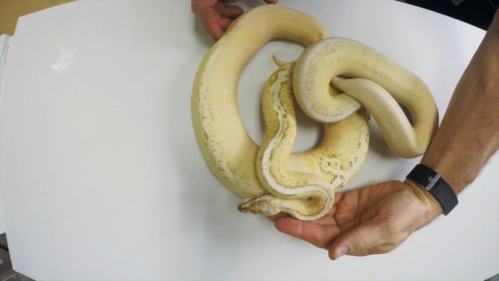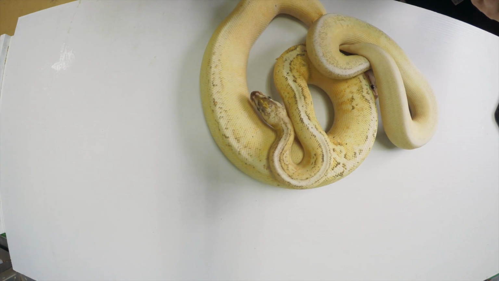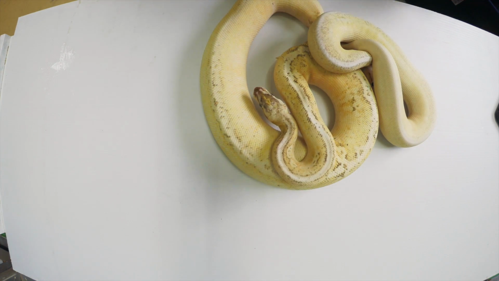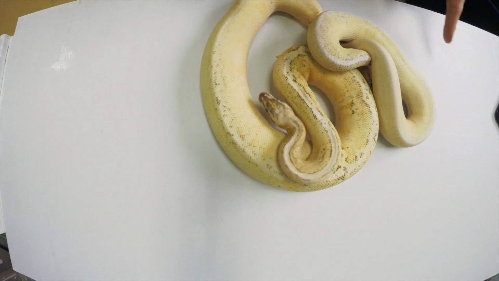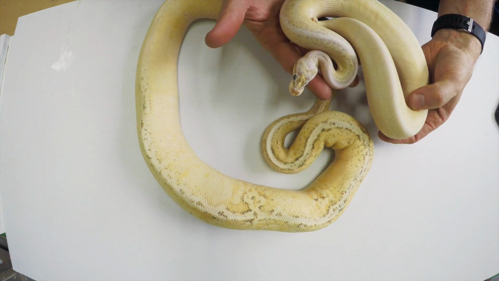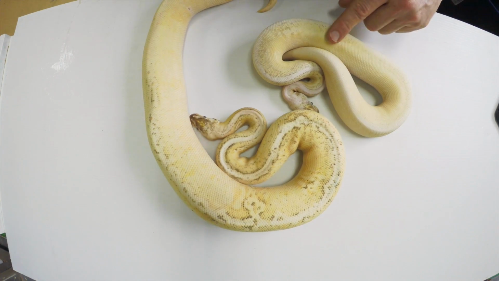Okay, so I guess we're going to end it. If we think about this, this is Super Inferno, Super Fader, Lucifer. And as we progress in line breeding, the Super Fader just continues to blank out even further. So, kind of cool.